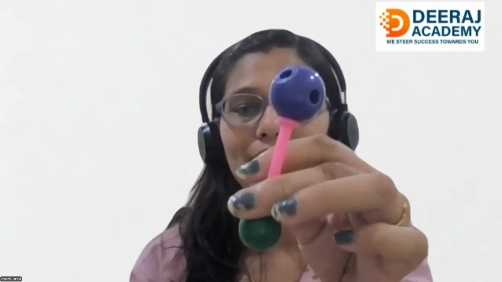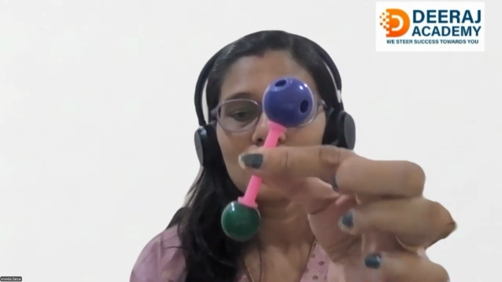So I hope all of you can see this atom. So for example, this is magnesium atom and this is an oxygen molecule. Now when they both will react with each other, they will combine and they will form this magnesium oxide. So this is what combination reaction is. I hope it is clear to all of you now.